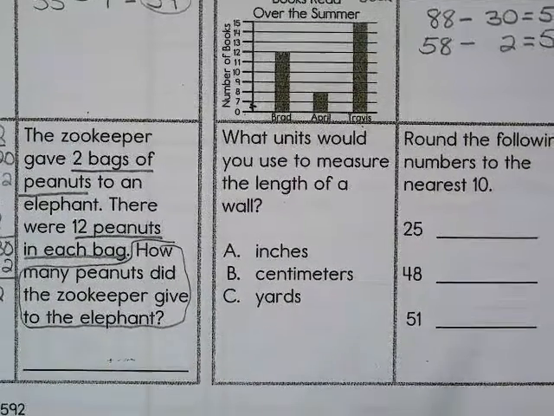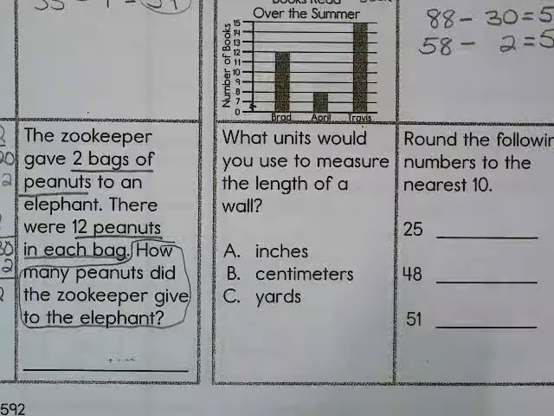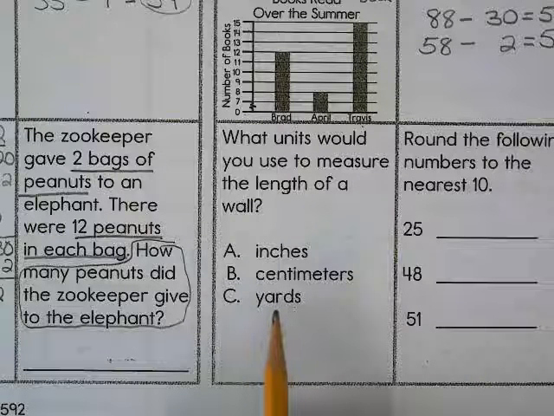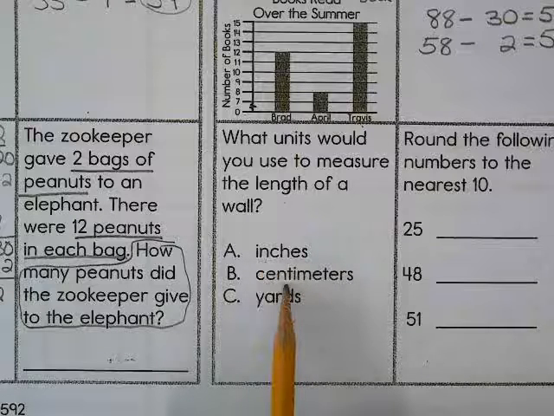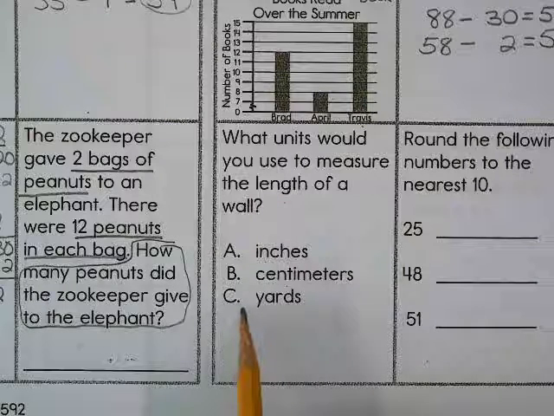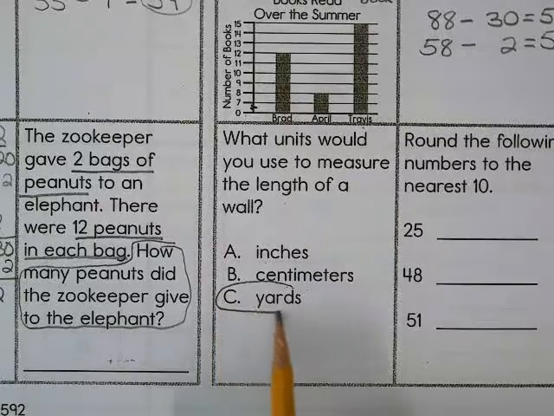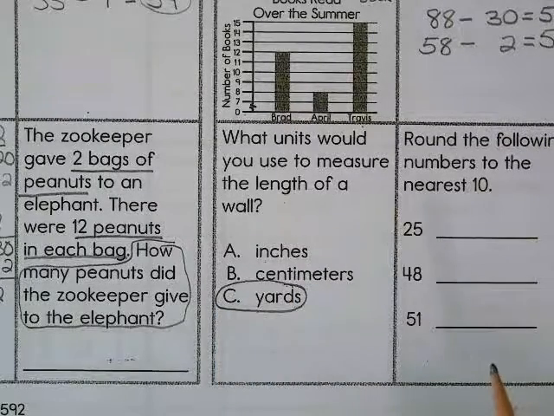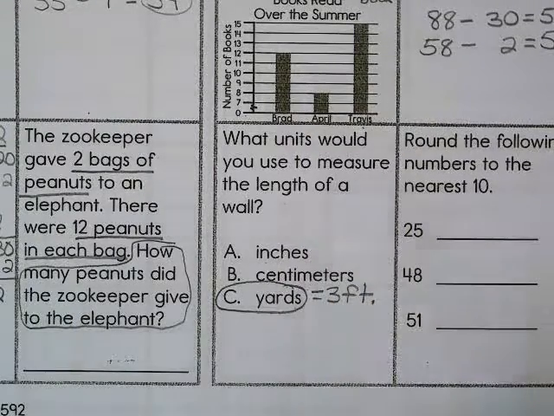What units would you measure the length of a wall? You can measure the length of a wall in any of these units of measurement, but they're wanting you to think about which one is going to be the easiest and most efficient way. We wouldn't probably want to measure in inches or centimeters because those are such tiny units of measurement. The best way to measure the length of a wall would probably be in yards. If anybody of you has seen a yardstick, it's 3 feet. So 3 feet in a yard, if that helps you. I'd have 3 rulers that would make a yardstick.